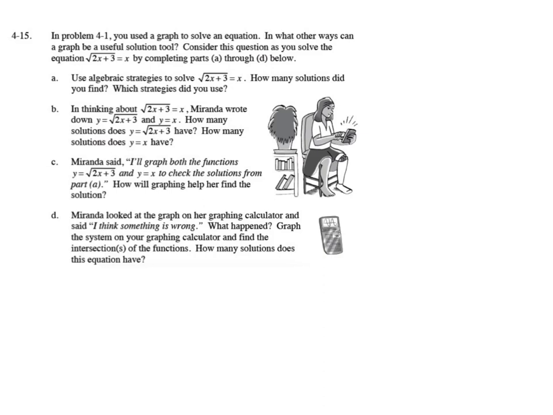In the next few problems, we're going to look at how to solve an equation, and it's going to help re-emphasize why it is so important for us to always check our work. So let's start with 415a. I'm being asked to solve the equation, the square root of the quantity 2x plus 3 is equal to x.